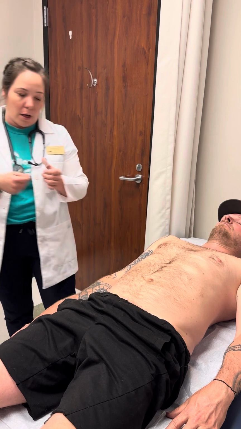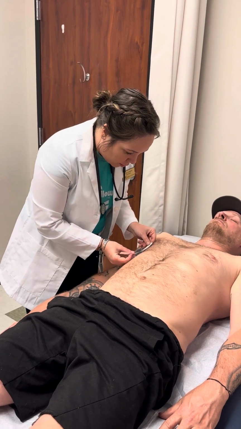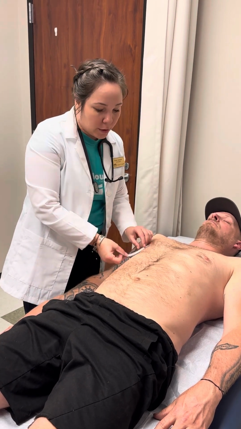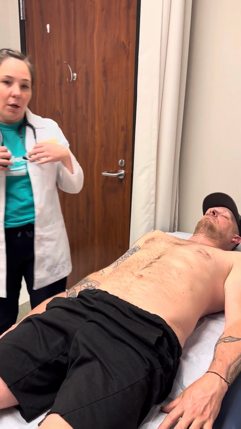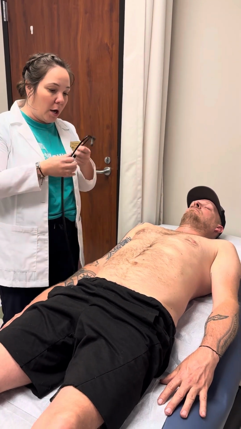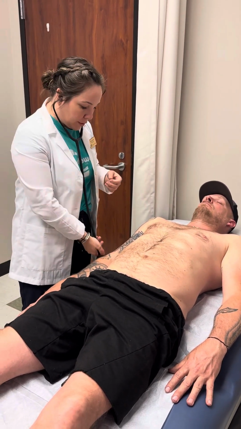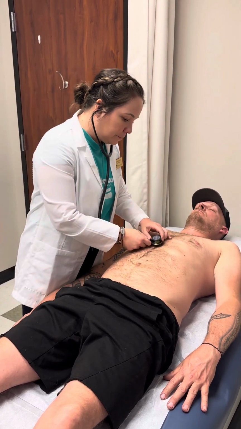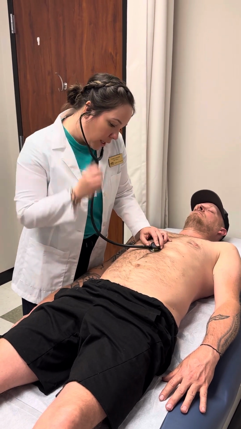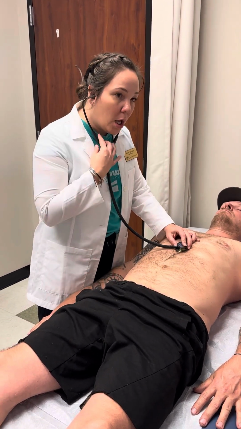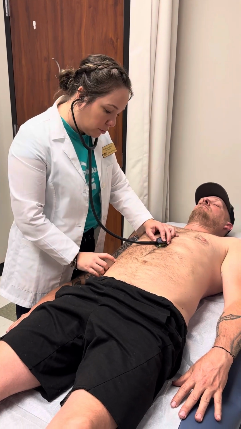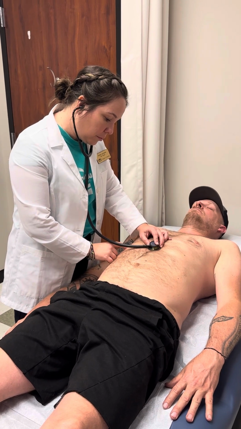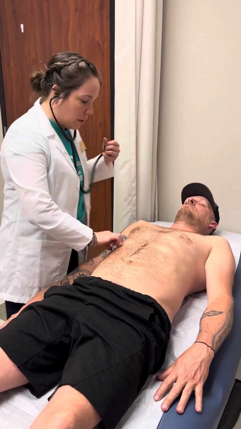So we're gonna take our tape measure and measure, and his is about 9 centimeters. So then we're gonna do the scratch test, which is we're gonna put the diaphragm of our stethoscope at the xiphoid, and we're gonna scratch up until the sound becomes louder. Then we're gonna mark it.